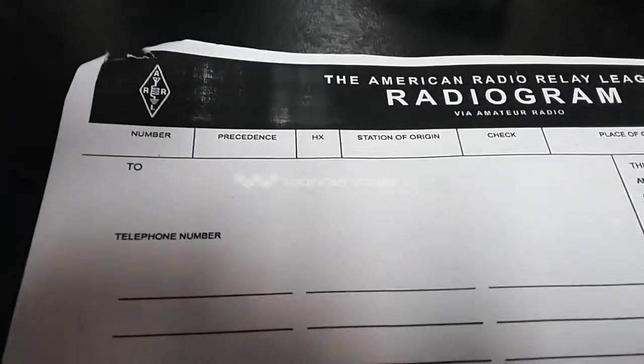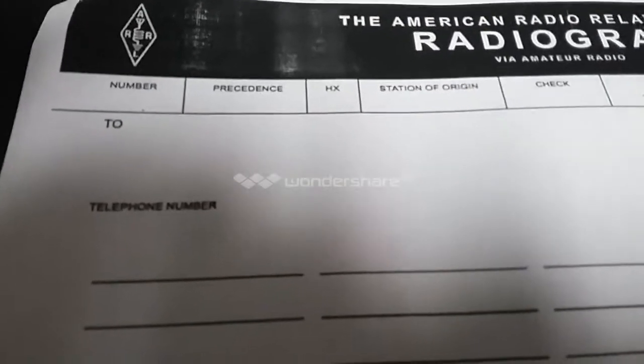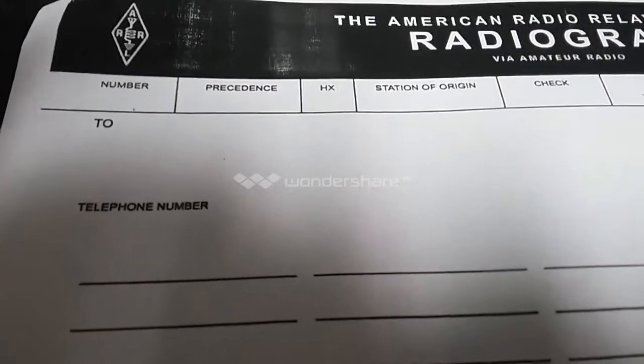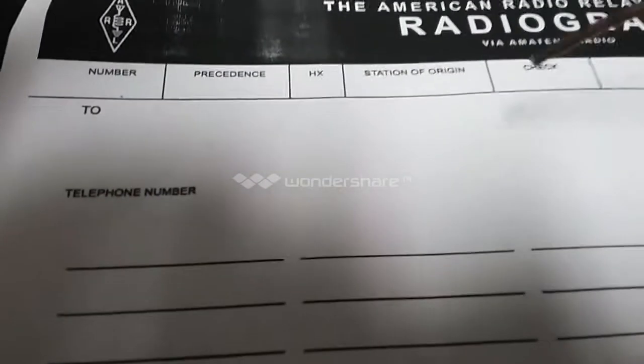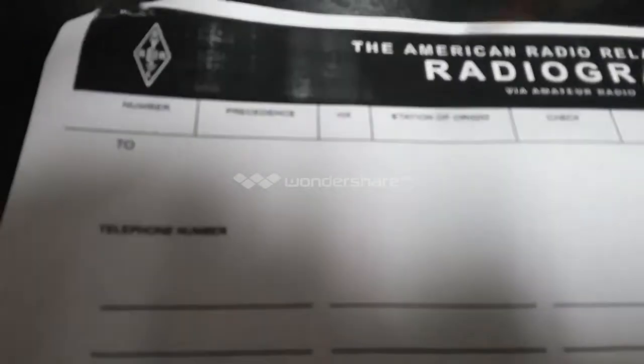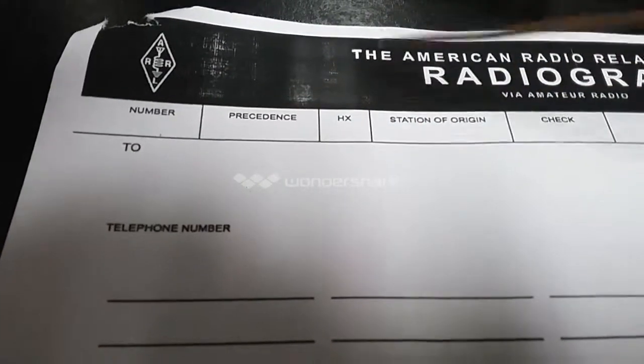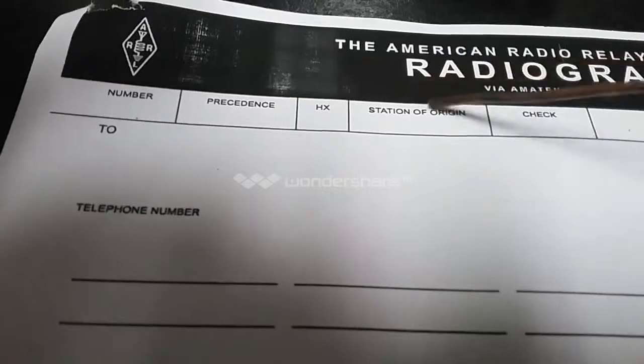And it's the same thing receiving. If somebody would check into your net and say, hey, I have traffic for Hancock County, then you would say, go ahead, this is whoever, go ahead with your traffic. And then they would say, okay. And then they would just read off the preamble, and they would say, 1, routine, Hotel X-ray Golf.